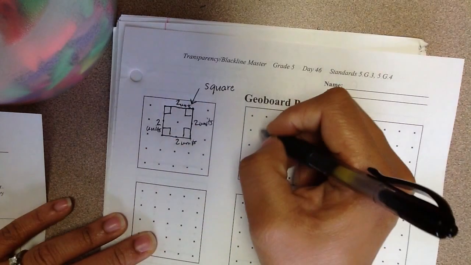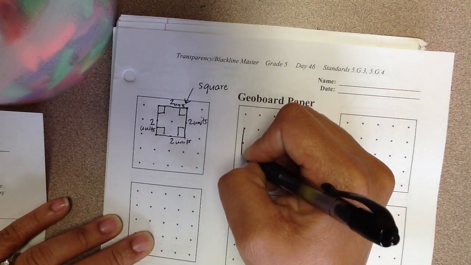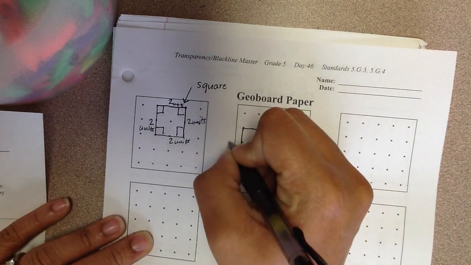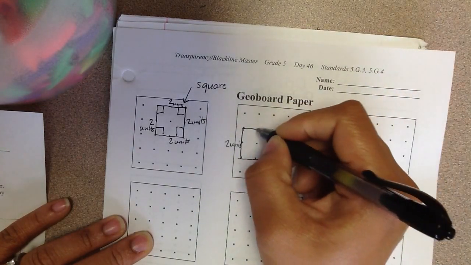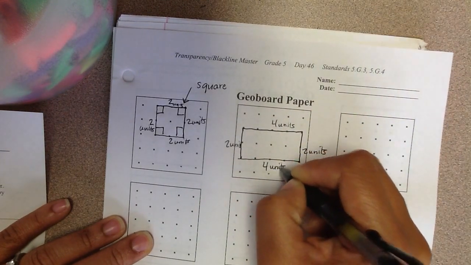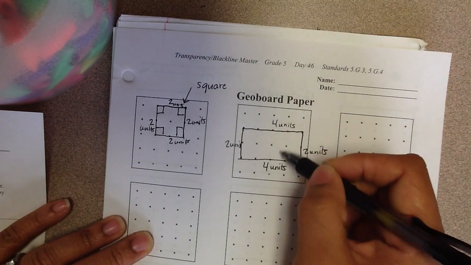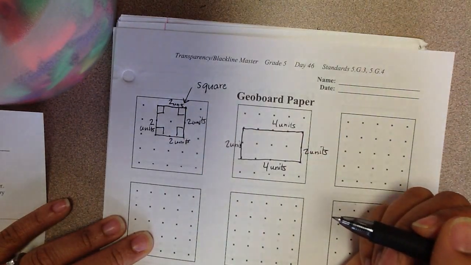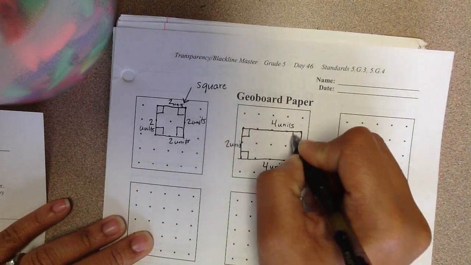All right, then another 4-sided shape or polygon that has 4 right angles is a rectangle. Now this side is 2 units, and this side is 2 units, but these sides are 1, 2, 3, 4 units. Now the thing about a rectangle is opposite sides are congruent, or opposite sides have the same length in a rectangle. Only the opposite sides have the same length. All sides don't have the same length like in a square, okay? It also has right angles.